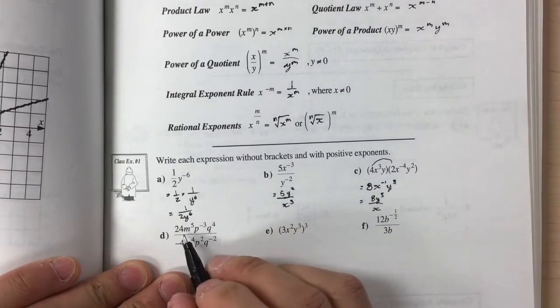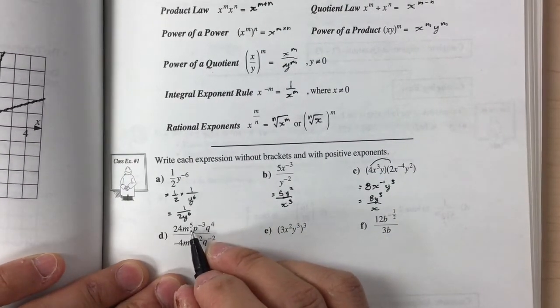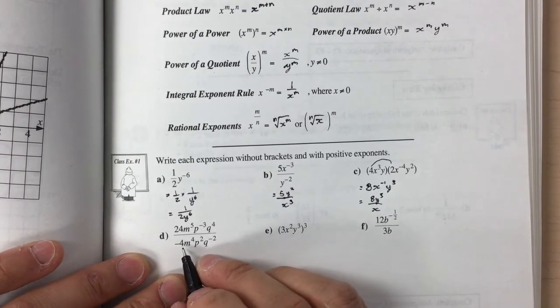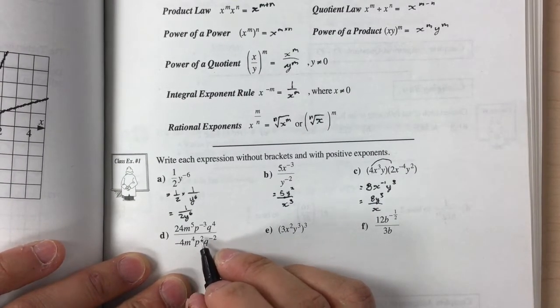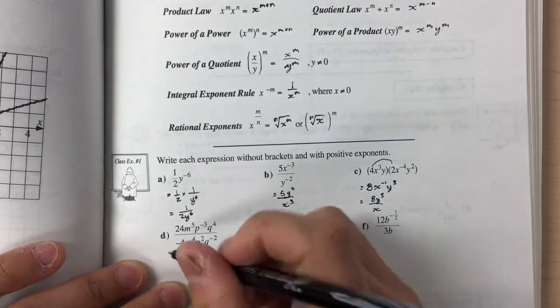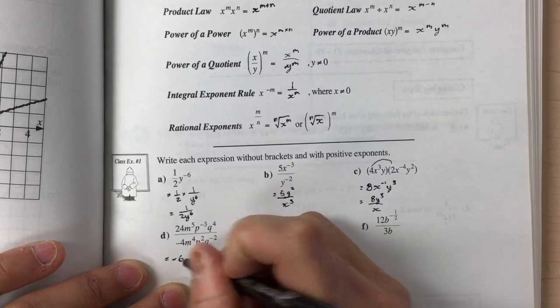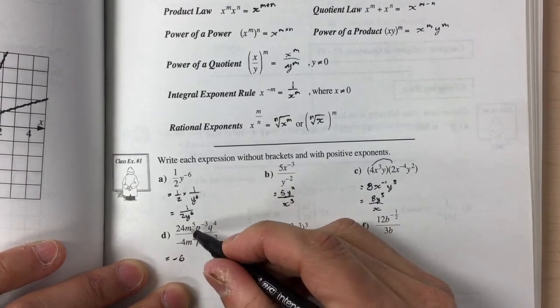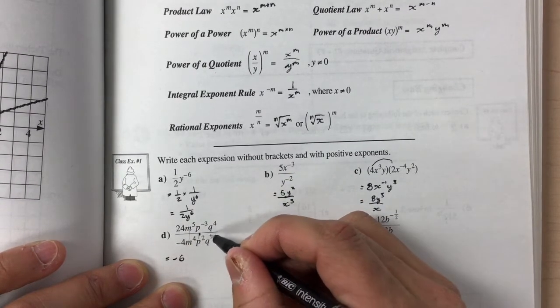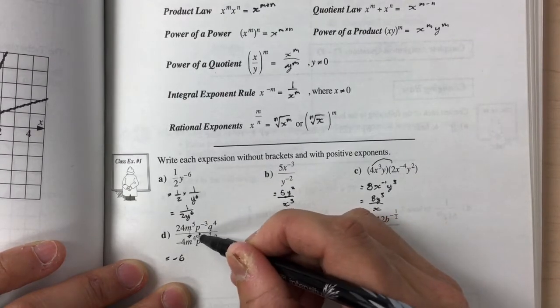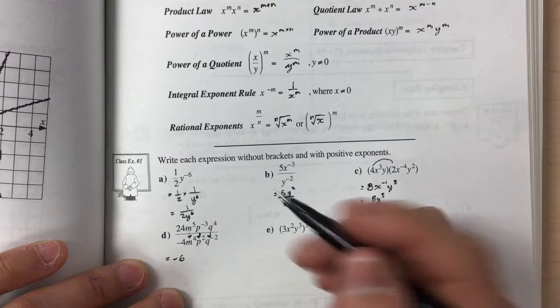Next, I have 24 times m to the power of 5, p to the power of negative 3, q to the power of 4, divided by negative 4, m to the power of 4, p to the power of 2, and q to the power of negative 2. I can begin by combining my coefficients. I have negative 6, and with all of these variables, I can combine these using my quotient law. And so I'll combine the m's, the p's, and the q's.